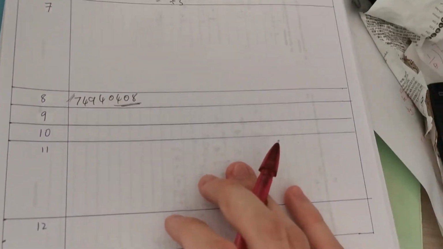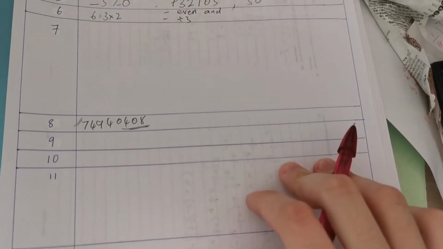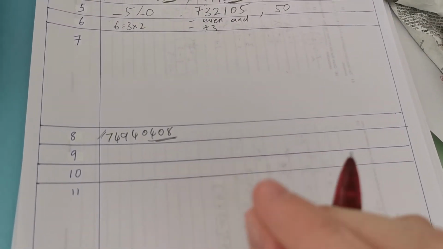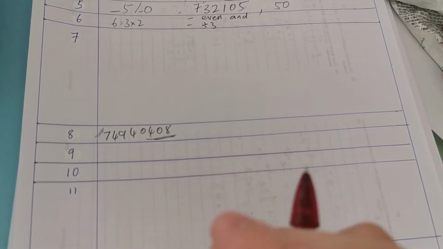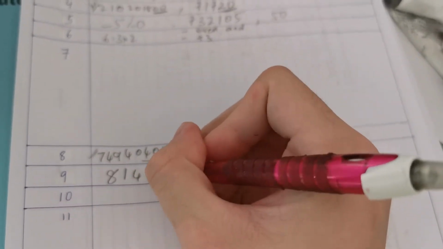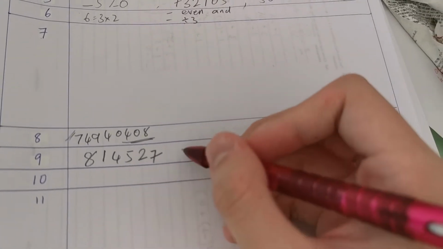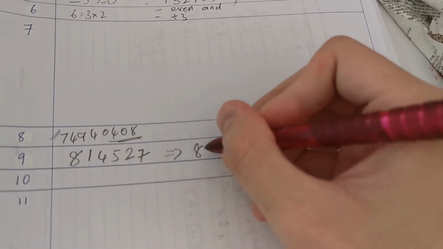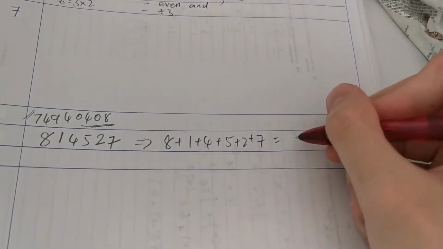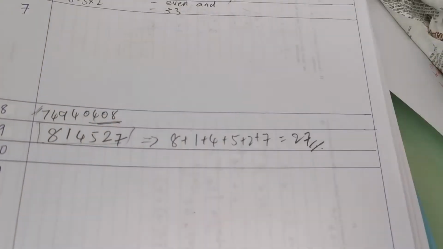Let's go to 9. How to know whether the number is divisible by 9? So to do this, you do the same test as with 3, but if the sum of the digits is divisible by 9, then the whole number is divisible by 9. So let's take back this number, right? And let's add a 2 and a 7 at the back. So you add the digits all up. Essentially, you get 27. And 27 is divisible by 9, hence the whole number here is divisible by 9.